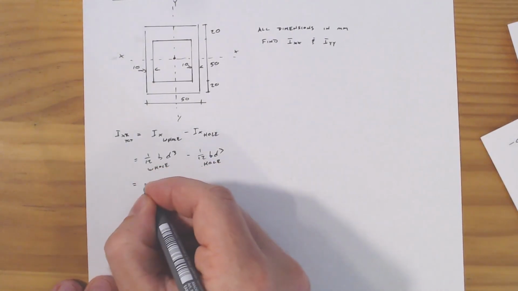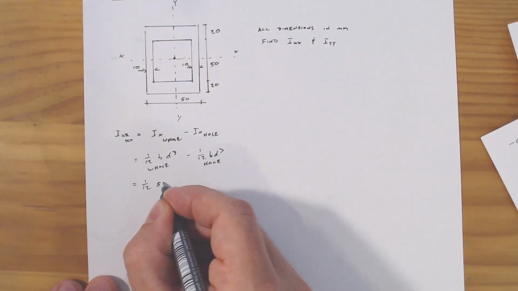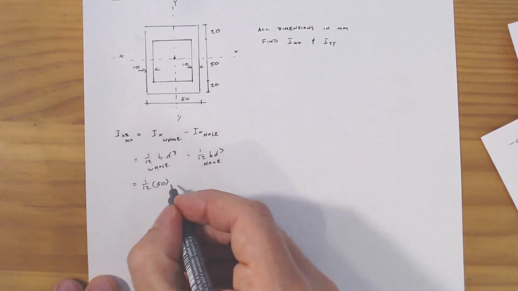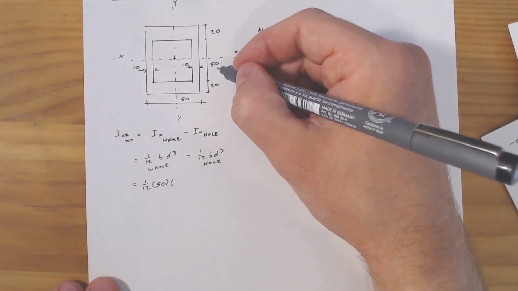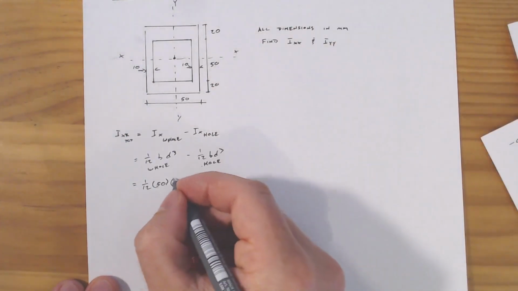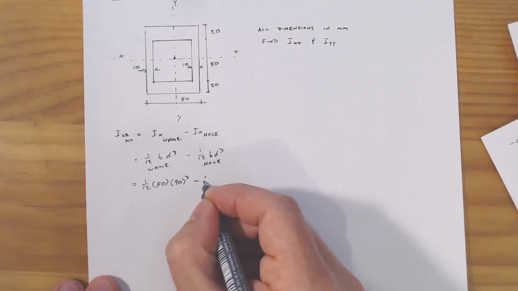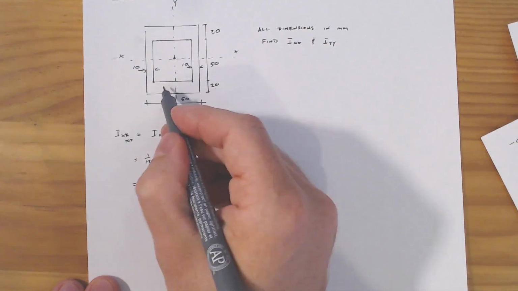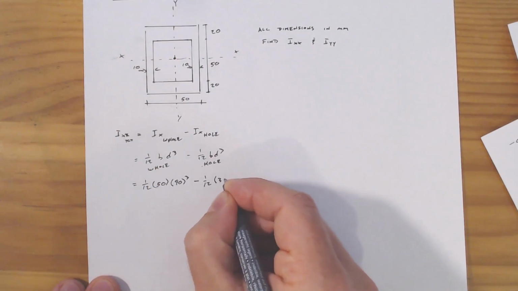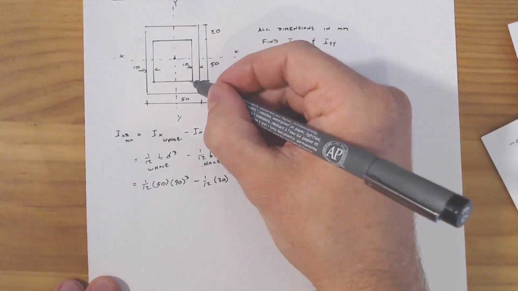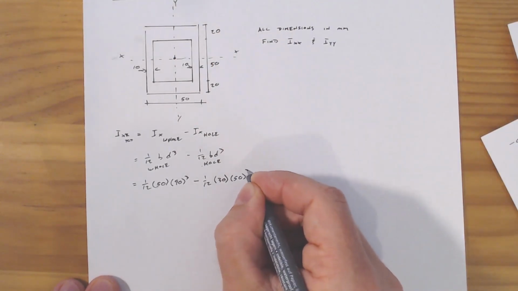Working this out, for the outside, the width is going to be 50 millimeters, multiplied by a depth of 50 plus 20 plus 20, which is 90, cubed. Then we minus 1/12 of the width of this hole, which is 50 minus 10, which is equal to 30, and then the depth of the hole is 50, cubed.